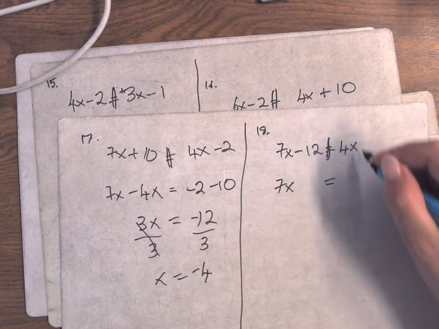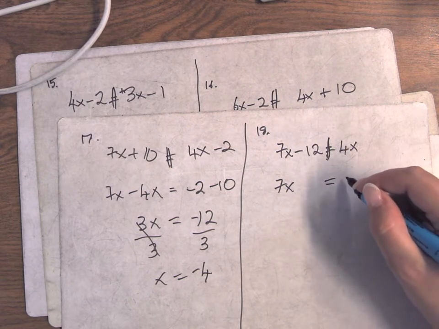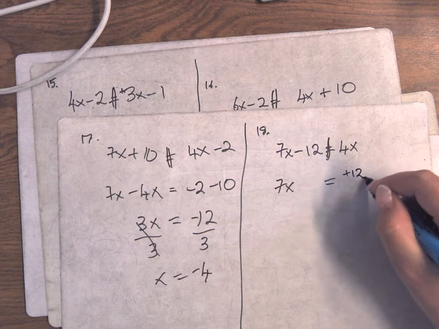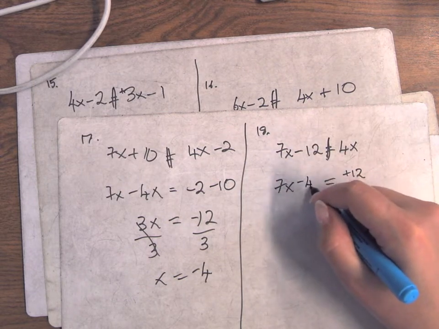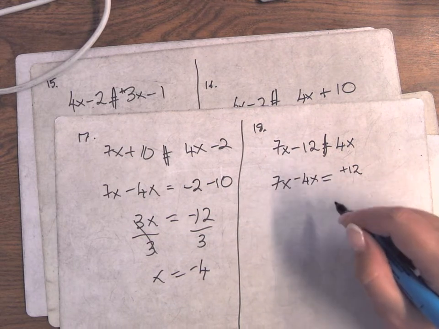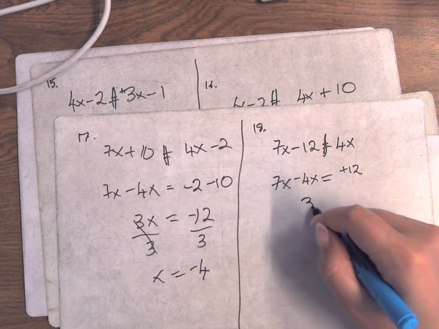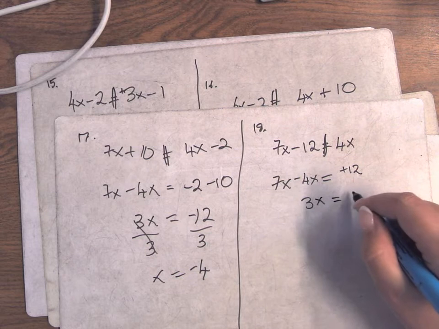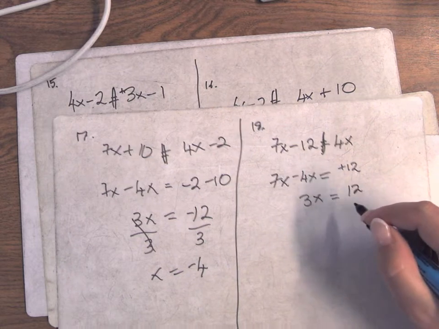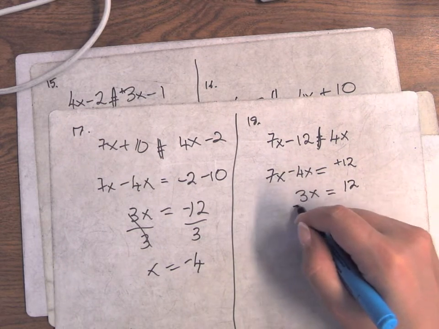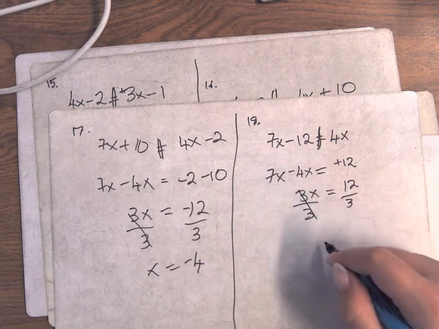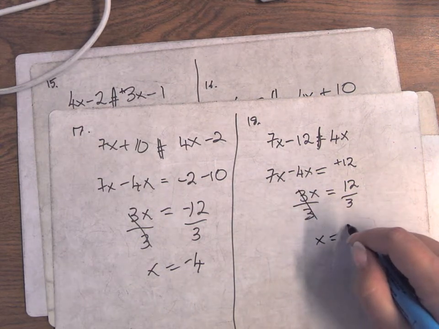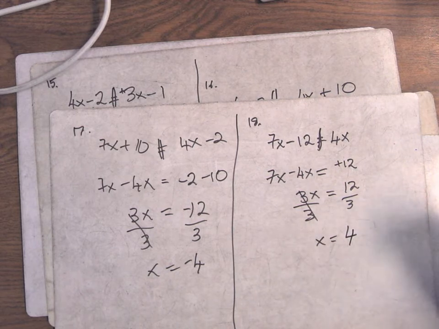So the minus 12 comes over and becomes a plus 12, and the 4x goes this way and becomes a minus 4x. So you have 7x take away 4x, which is 3x equals 12, and then you divide each side by 3, and you get x is equal to 4. Right, job done. Right, we good?